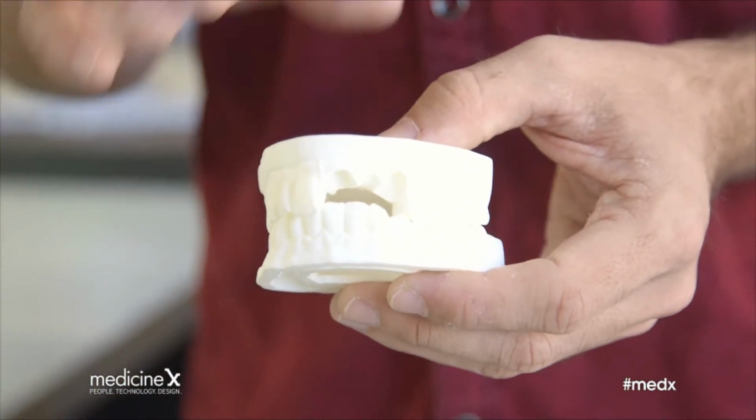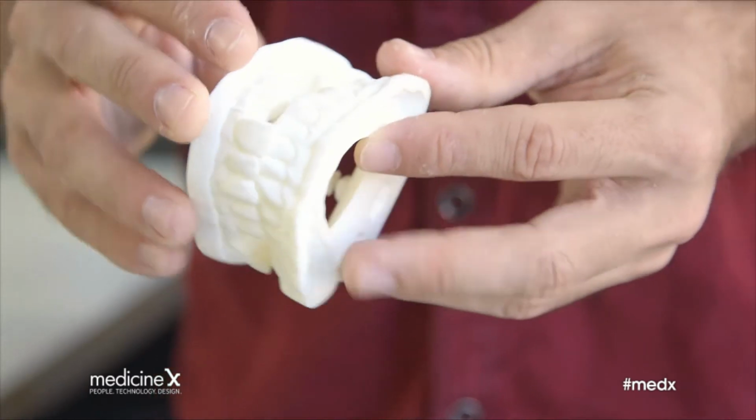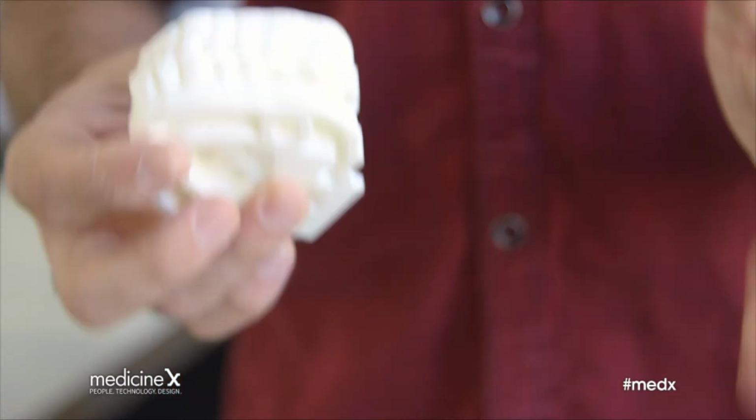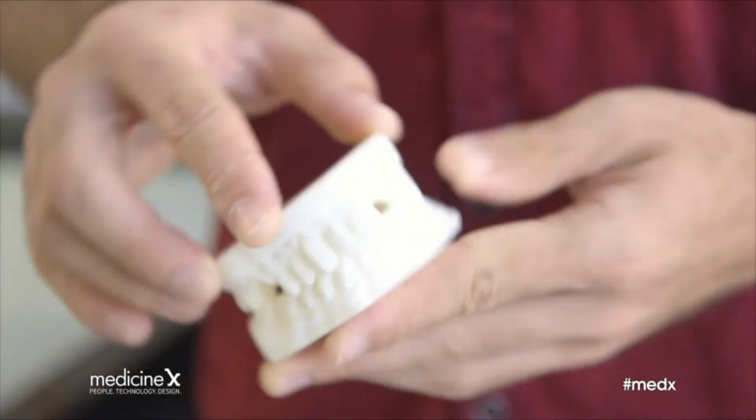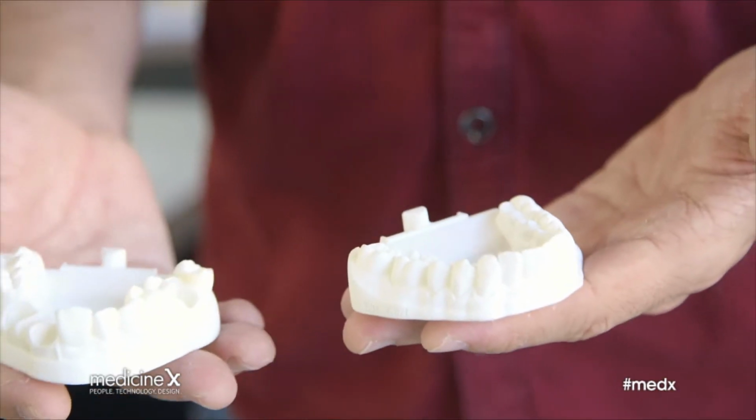And so they also do a lot of dental planning. They'll go in, take a cast or a scan of a patient's mouth, then print out the parts, and so the dentist can now work on creating teeth or retainers while not directly inside the patient's mouth.